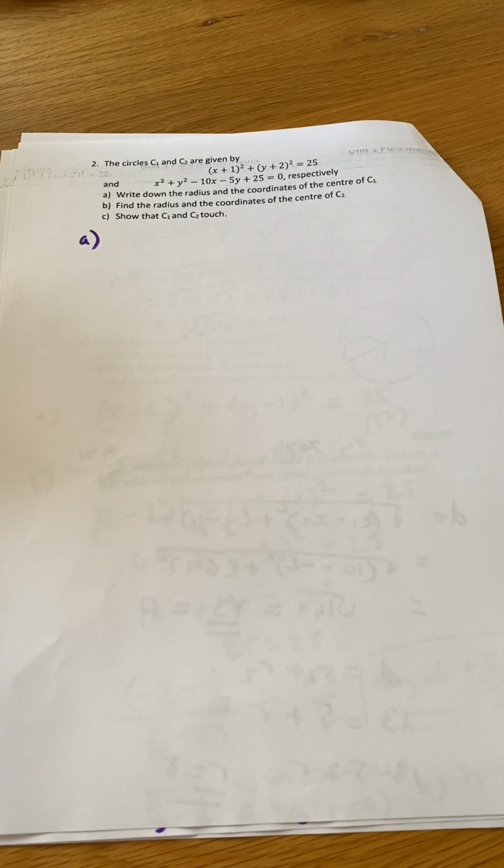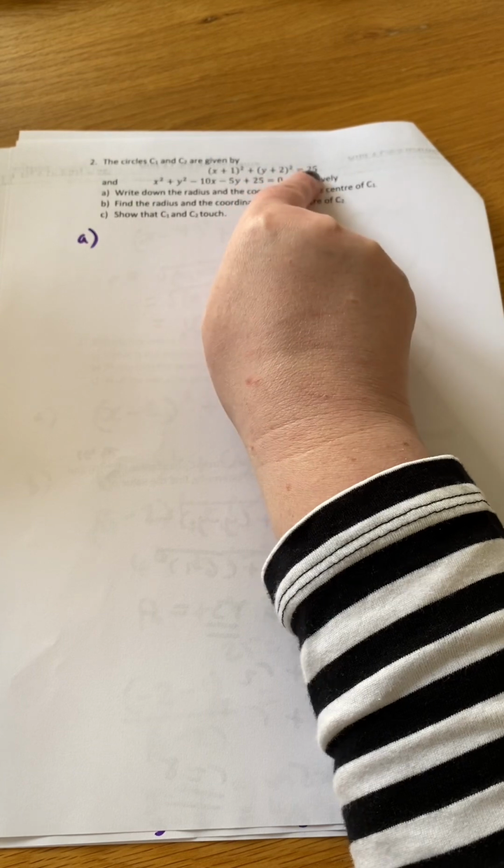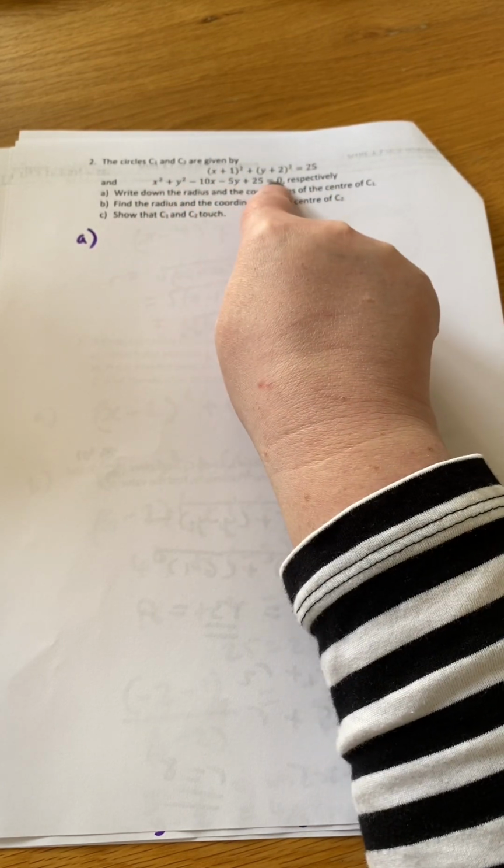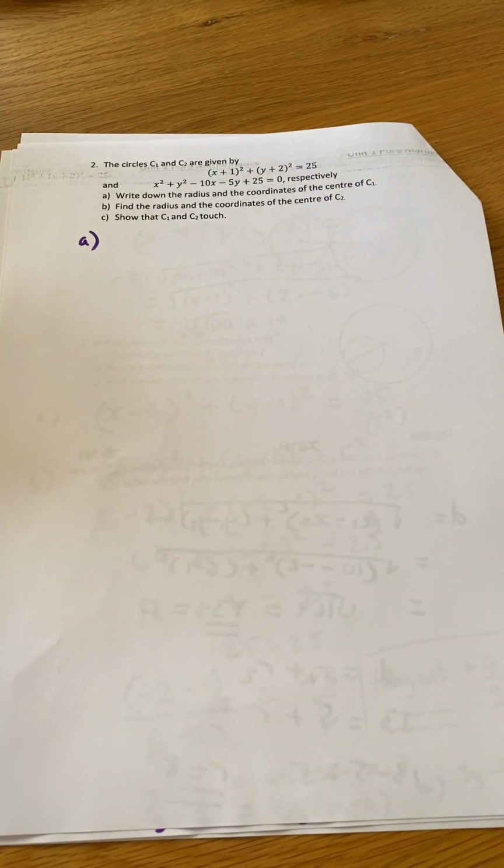Okay, circle geometry, and we've got an exam question. Circles C1 and C2 are represented below. C1 is this first equation here, and C2 is the second equation there, respectively. So part A: write down the radius and the coordinates of the centre of C1.